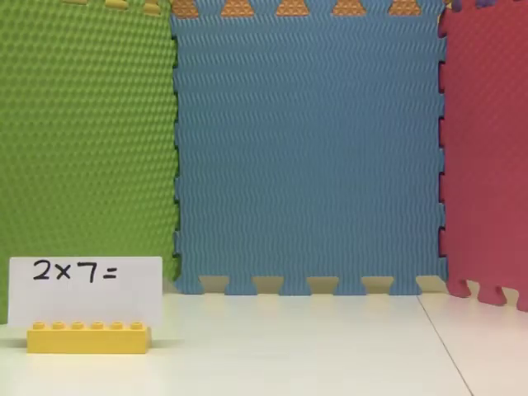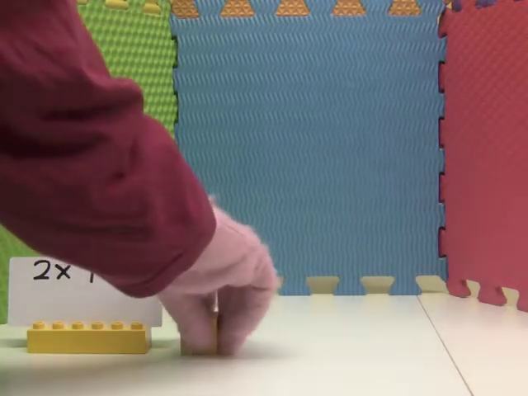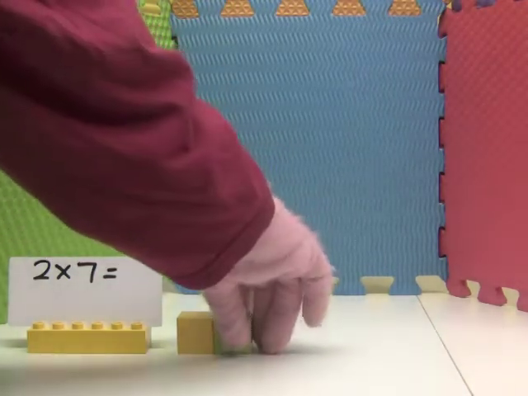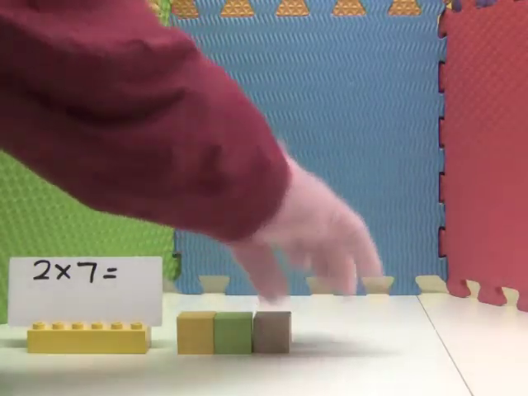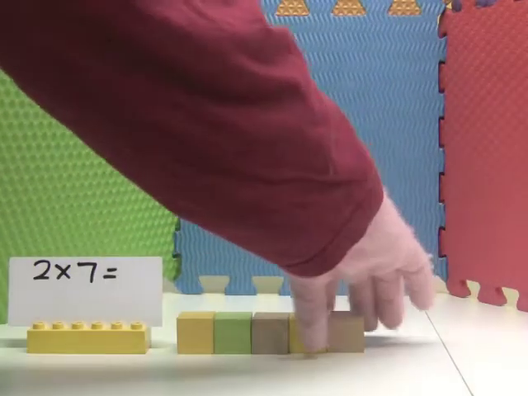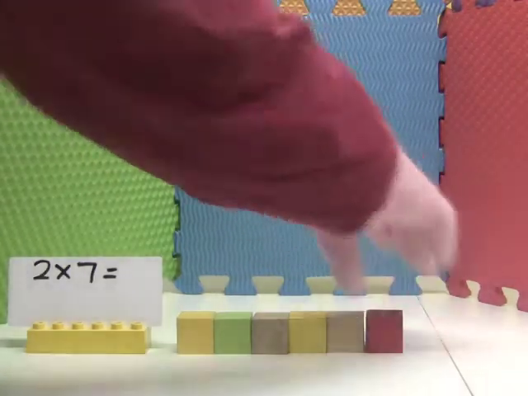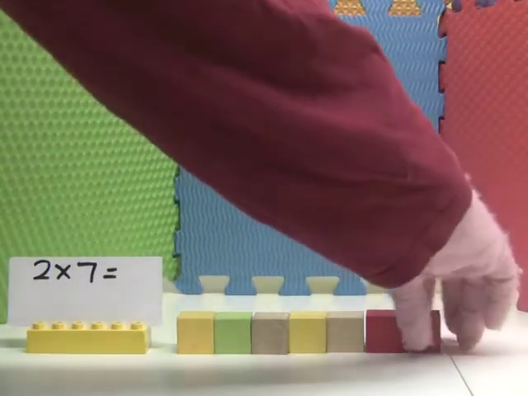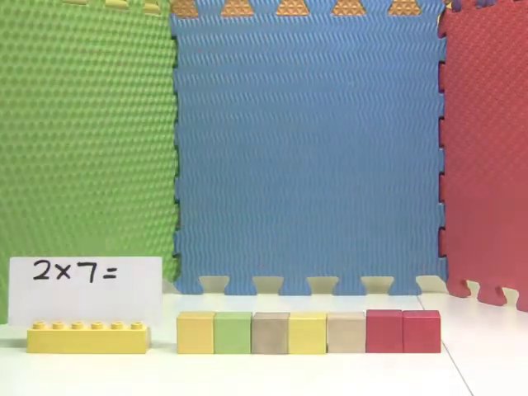Let's see if you got it right. So I'm going to make a row of 7. 1, 2, 3, 4, 5, 6, 7. There's my first row.